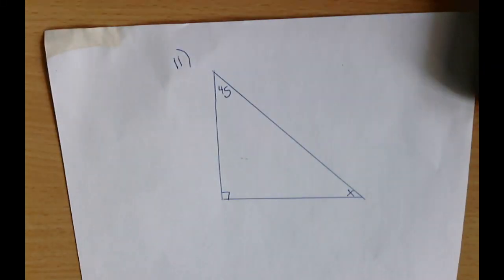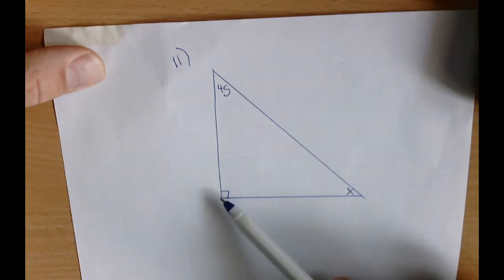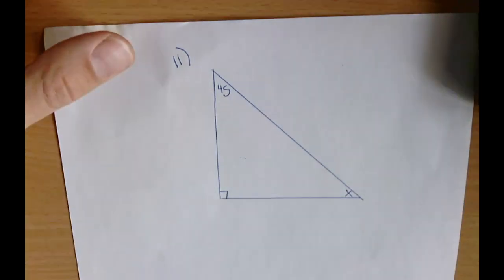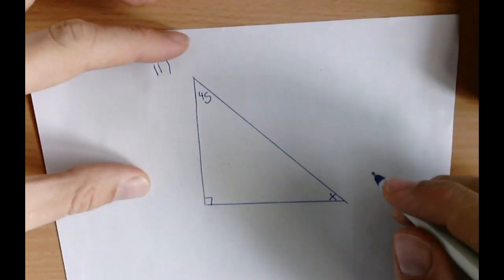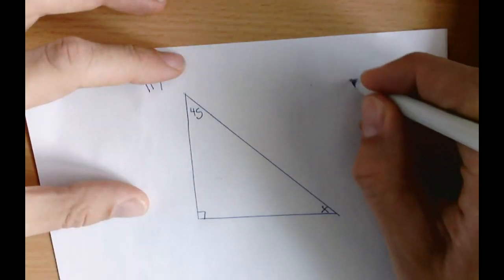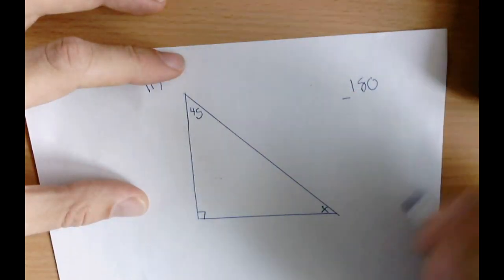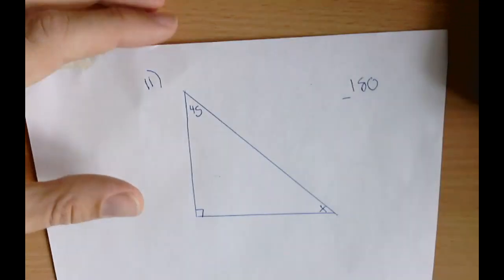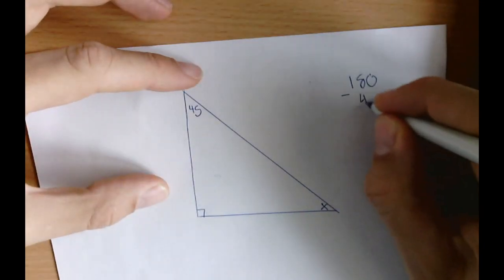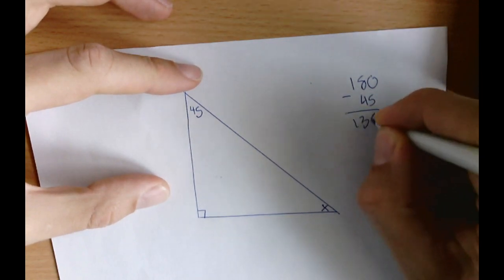We're going to look at question number 11. Question number 11, we have here a right triangle. And see how it's 45 degrees here in this top left corner. Remember, the interior angles of a triangle have to add up to 180 degrees. So to figure out what angle x is, I can do 180 minus 45, which is 135.